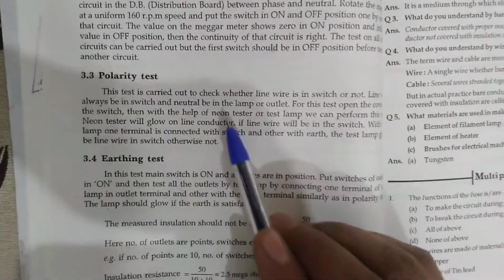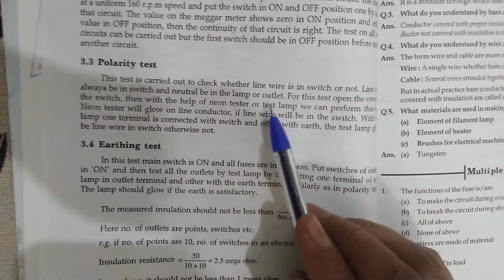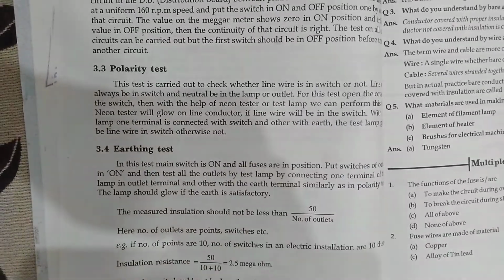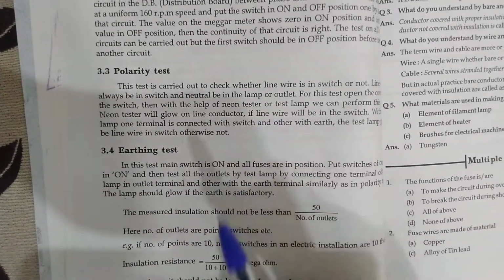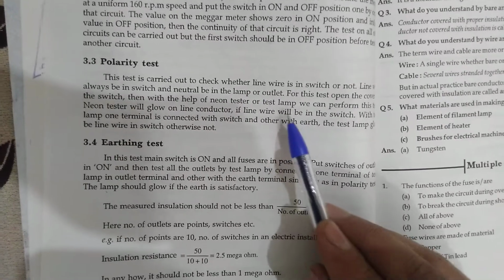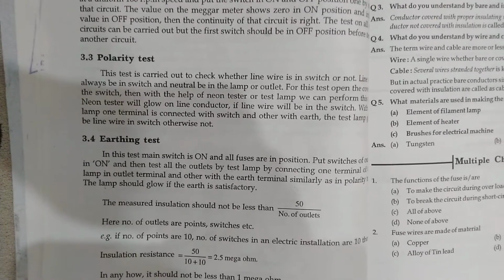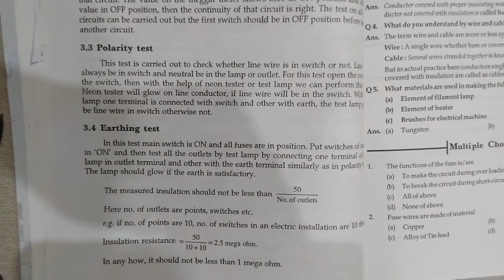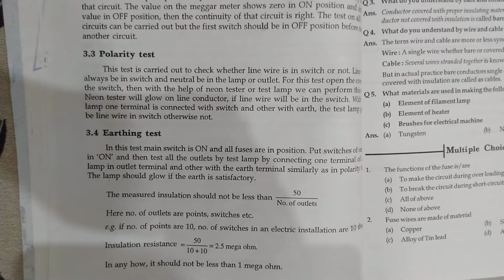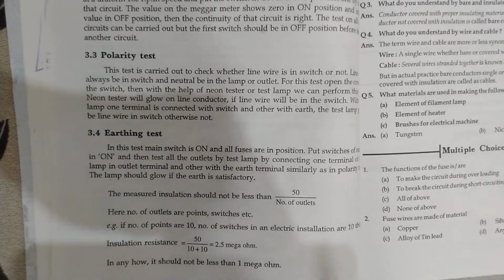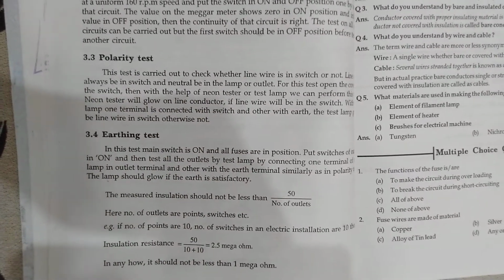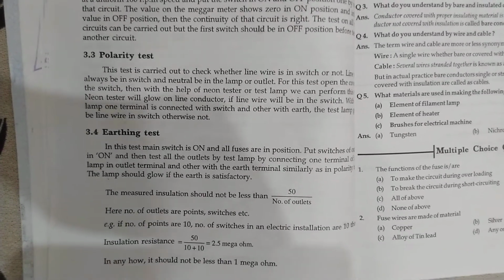The next test is the polarity test. In this test, the line wire should always be in the switch and the neutral in the lamp or the outlet. For this test, open the cover of the switch, then with the help of a tester or a test lamp arrangement, we can perform this test. The tester will glow on the line conductor if the line wire is in the switch. With the test lamp, one terminal is connected with the switch and the other with the earth. The test lamp will glow if the line wire is in the switch, otherwise not.